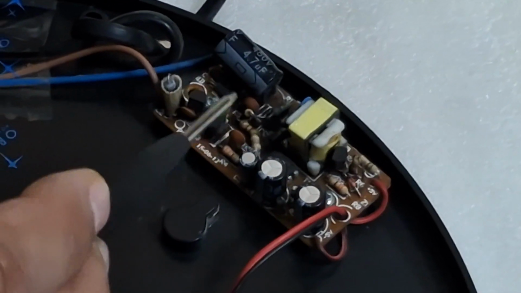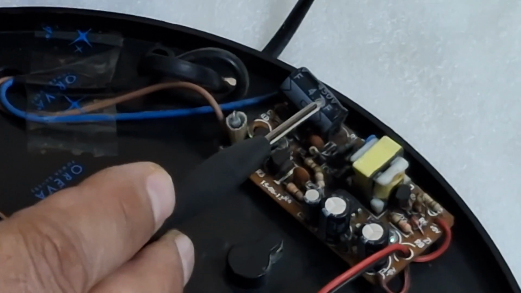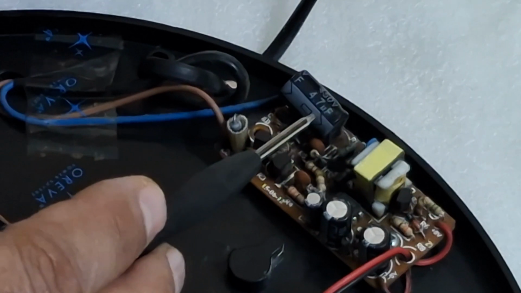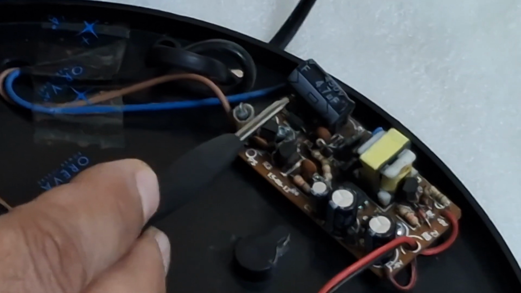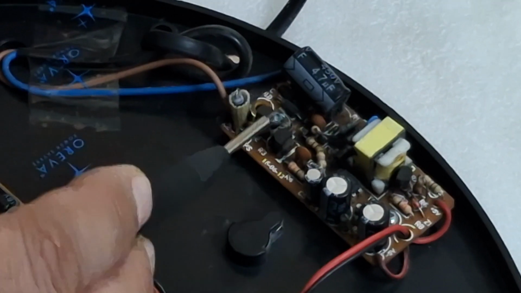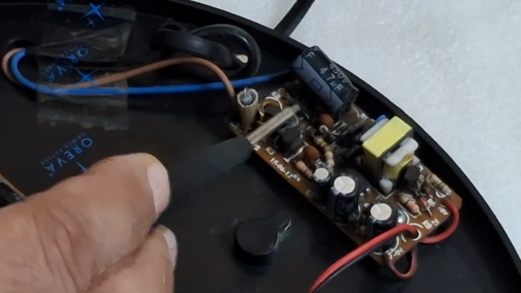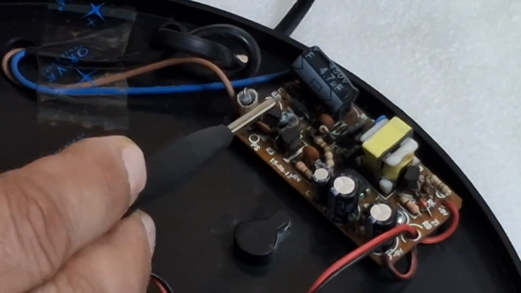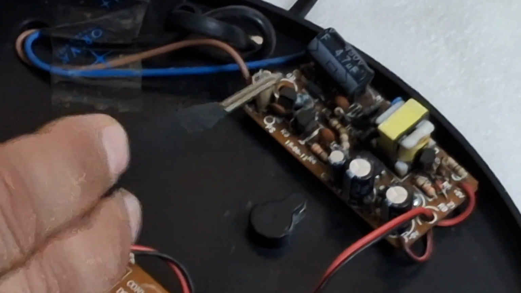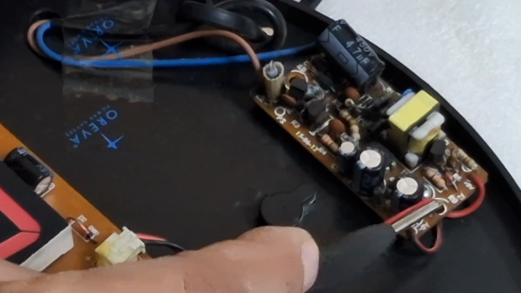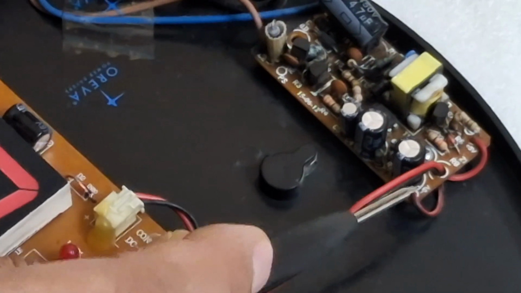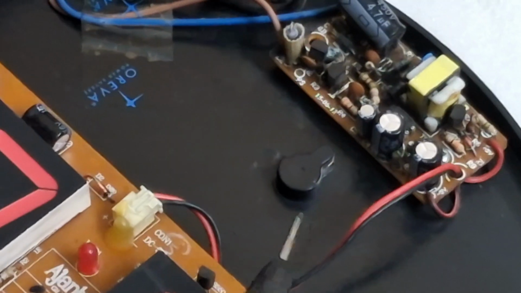Third, the capacitors do their work; they filter the ripples in the current. And finally, the set of transistors with some resistors regulate the supply. So the supply obtained is 5 volt only.